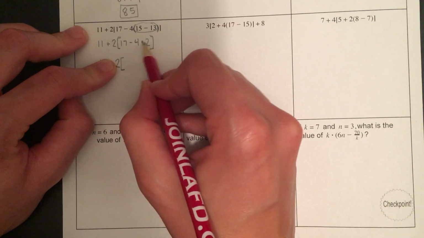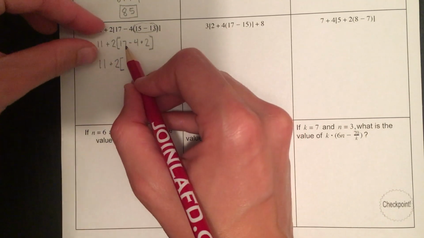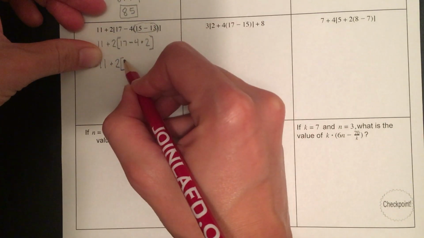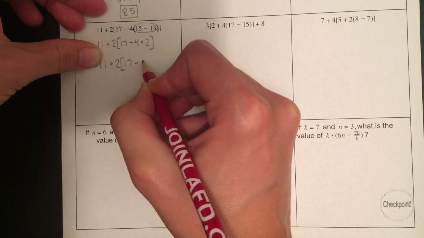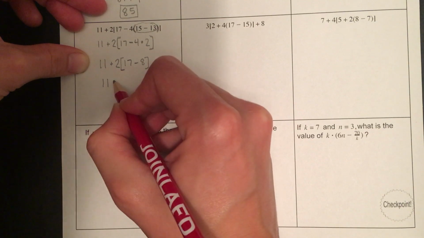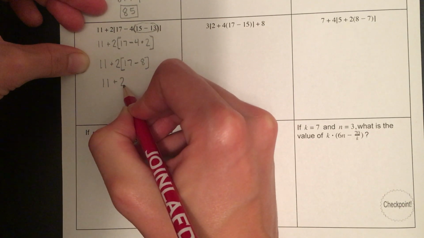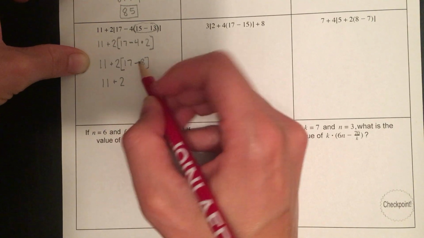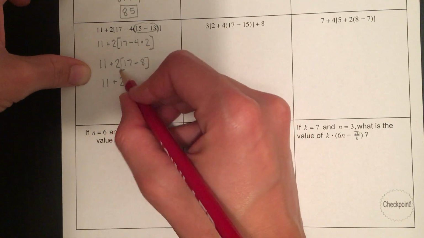I actually have 2 operations inside here. And I notice the operations are subtraction and multiplication. Multiplication comes first. So I have this. Again, I'm going to recopy. And in this case, when I simplify 17 minus 8, that's going to become one number. It's going to become 9.